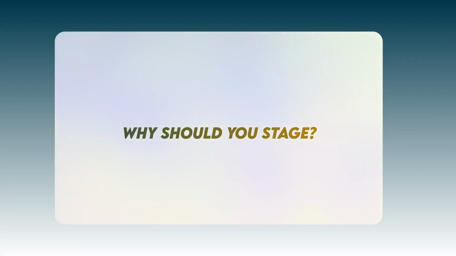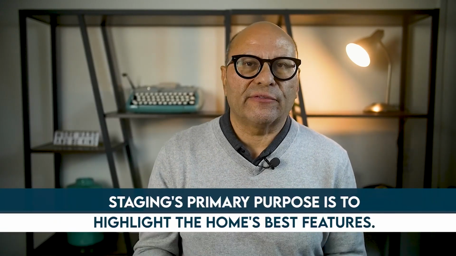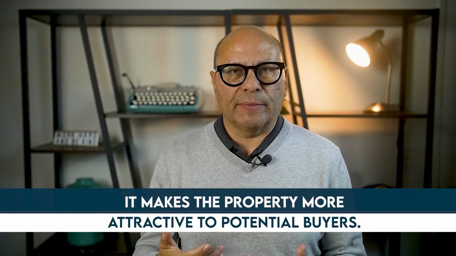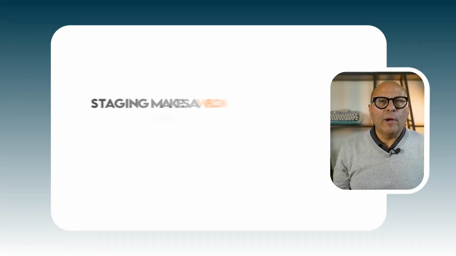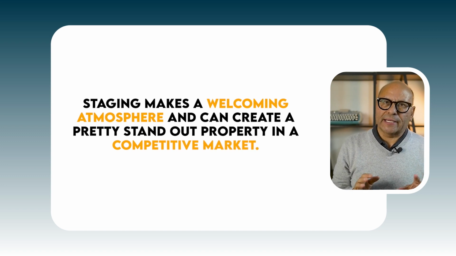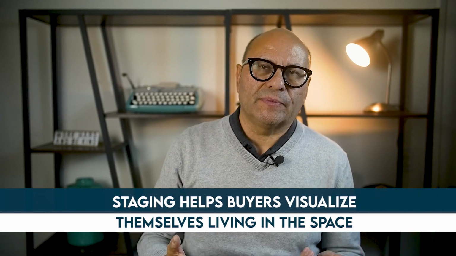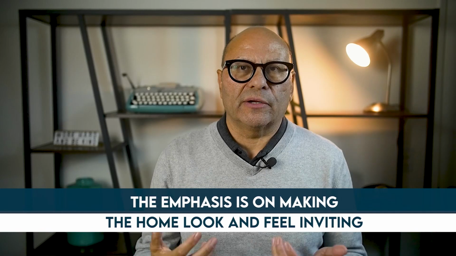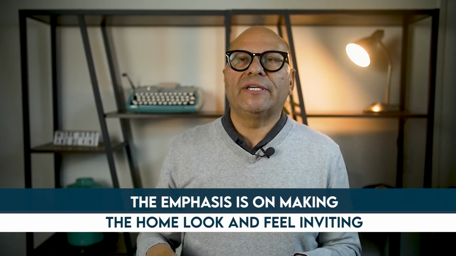So why should you stage? Well, number 1, staging highlights the home's best feature, making it more attractive to potential buyers. It makes a welcoming atmosphere and can create a pretty standout property in a competitive market. Number 2, staging helps buyers visualize themselves living in the space. It's easier for them to imagine their life in a home that looks and feels inviting.